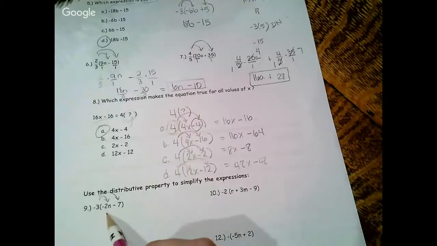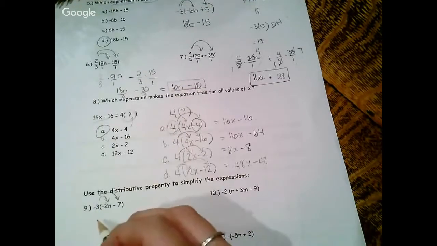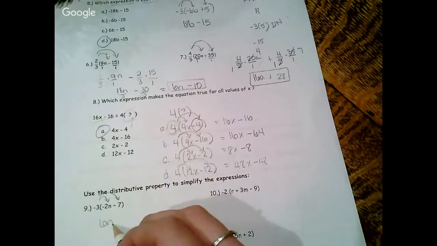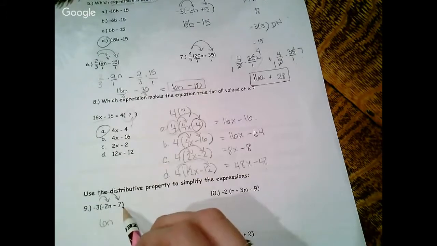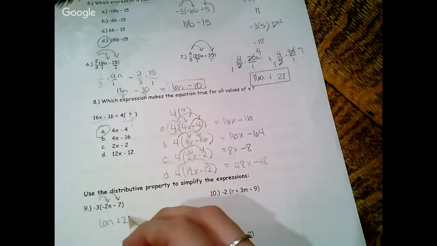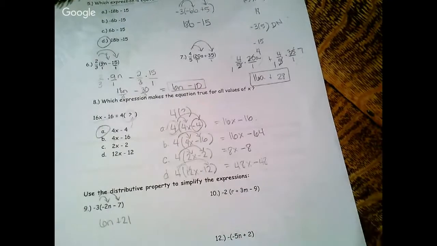So -3 times -2 is a positive 6n. -3 times -7 is a positive 21. So hopefully you put in 6n plus 21. All right, now pause the video, do 10 for me, and enter your answer.